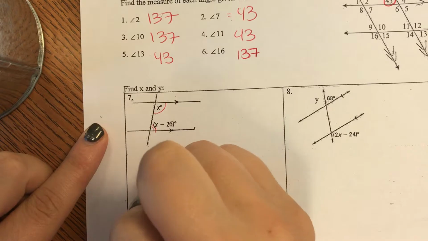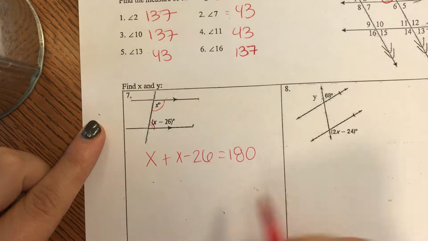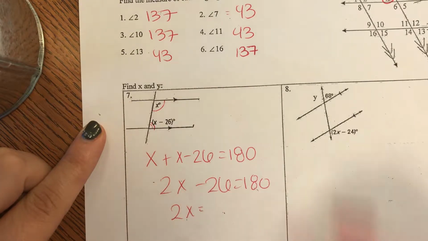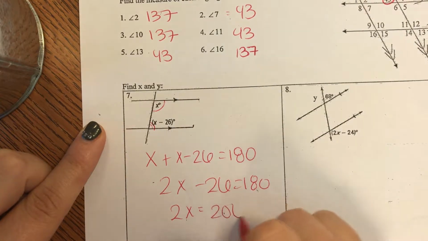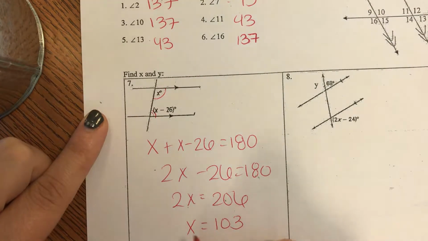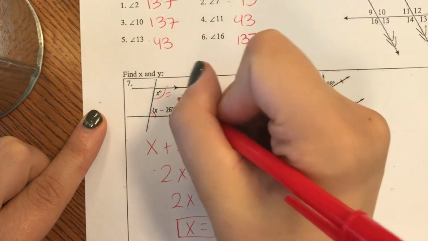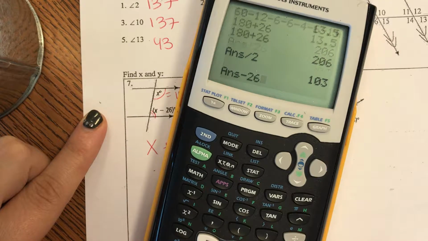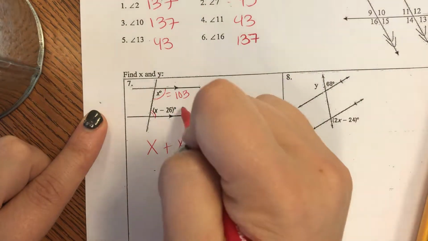So all you're going to do is very simply add these two angles together, set it equal to 180, and then solve the equation. So in this case, x would equal 23. If you want to just test out your answer to make sure it works, remember x equals 103. And then x minus 26 would just be 103 minus 26, 77. 77 plus 103 equals 180, so you know you got the answer right.